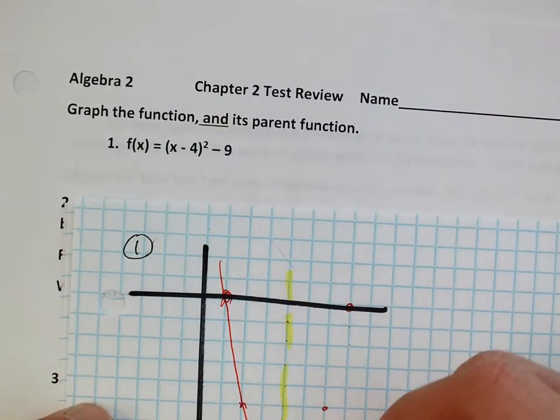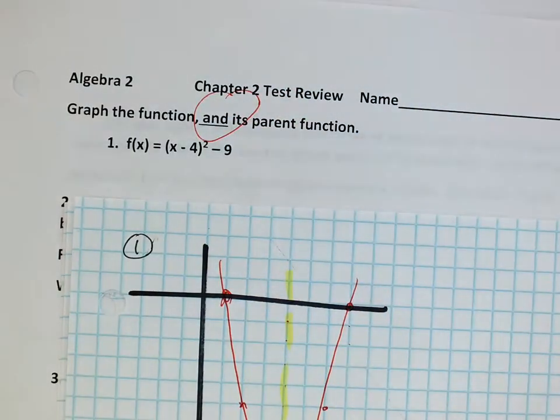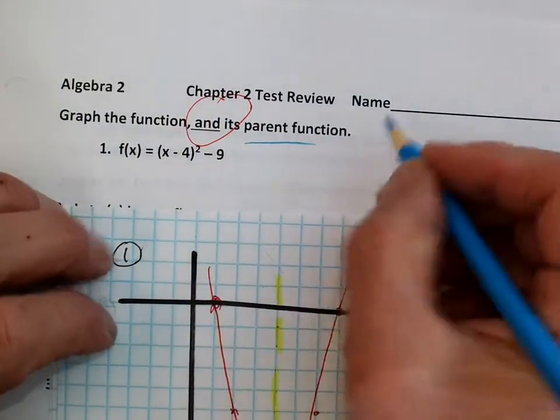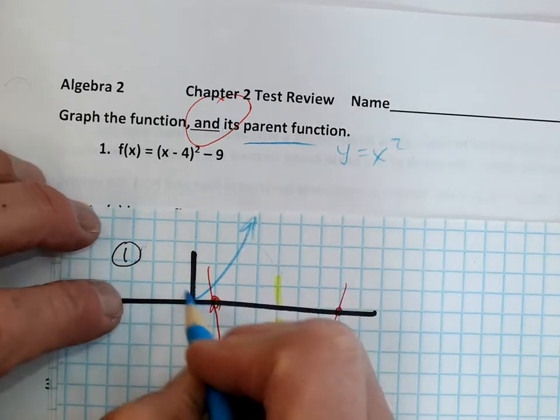Boom, there it is. So this is my parabola. I also want you to see the parent function. So the parent function, well, that's just the standard old parabola. Let me get a pen that works. Parent function is the plain old parabola. It is y equals x squared, and it would be like this, okay? All right, there's number one.